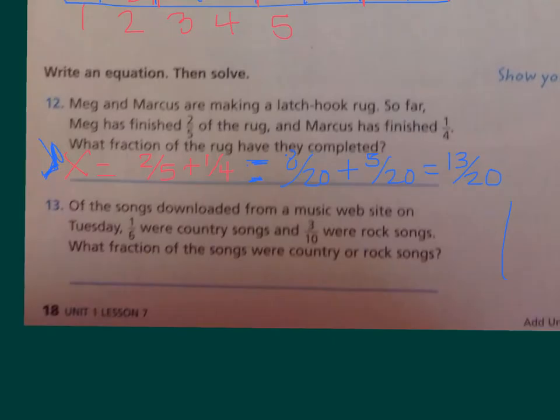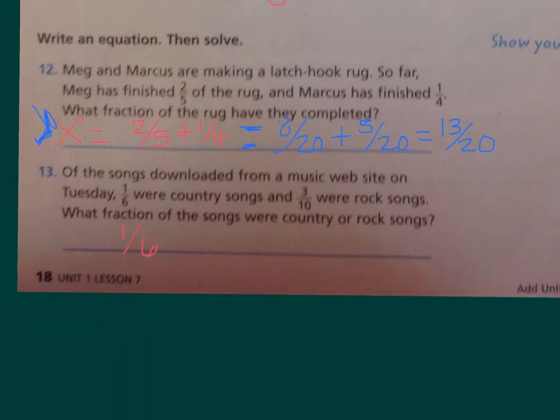Last one. Of the songs downloaded from a music website on Tuesday, 1/6 of the songs. Does red show it better than the blue? Yeah. Okay, so 1/6 plus 3/10. It says, what fraction of the songs were country or rock songs?